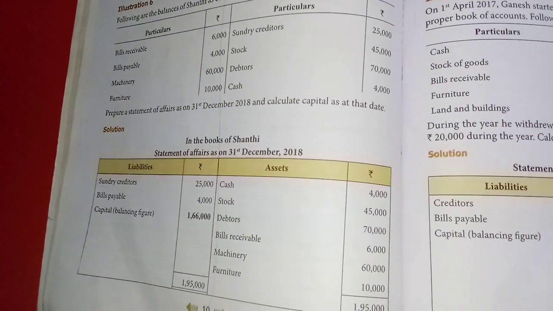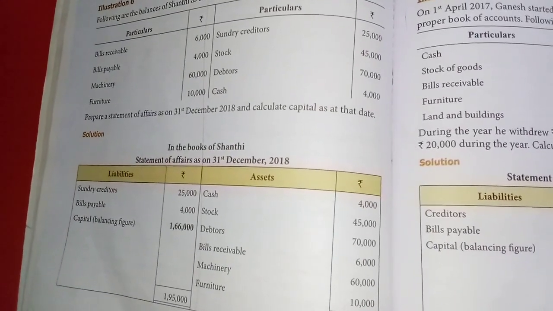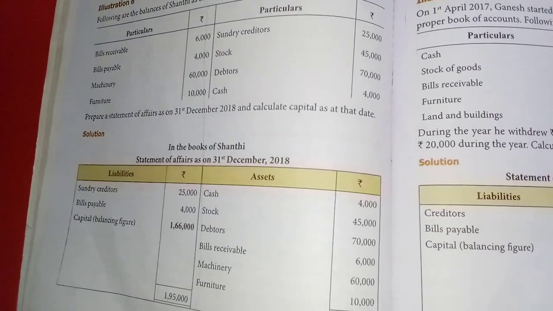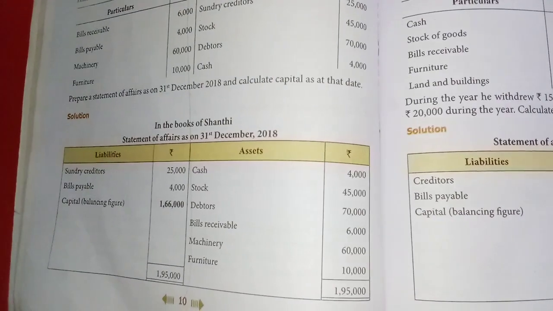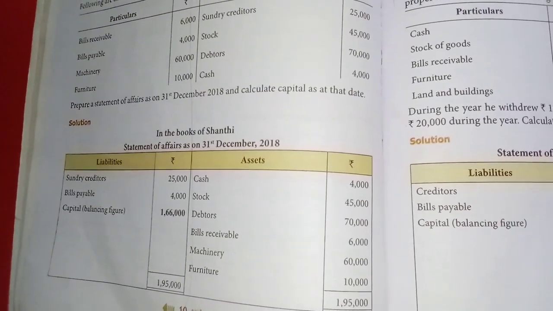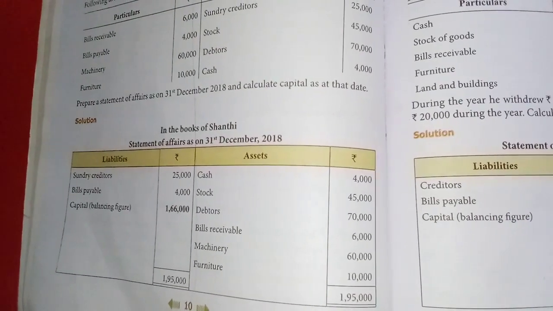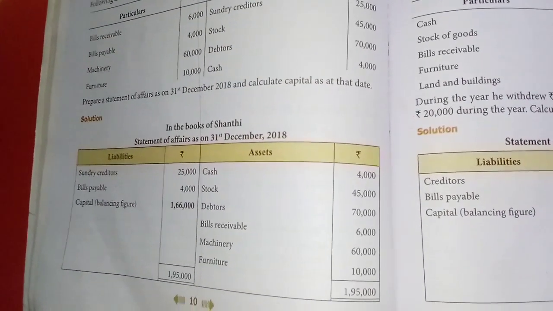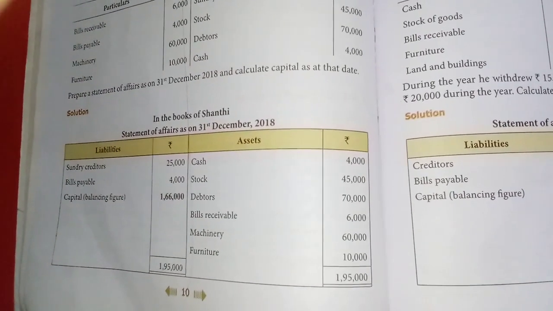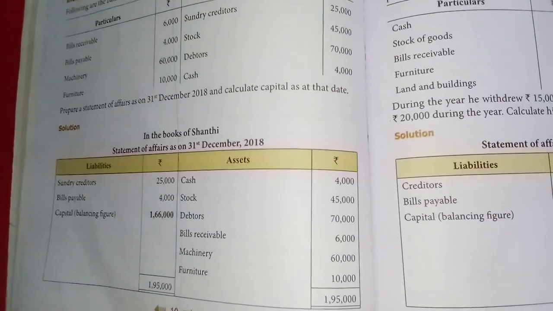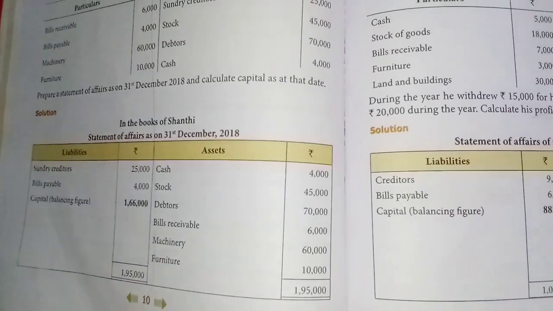First one, the assets which can be converted easily into cash. On the basis of liquidity they have arranged. So cash will be the first one, then stock, debtors, bills receivable, then only fixed assets, machinery, furniture. Then sundry creditors, bills payable on the liabilities side. Find out the difference. Here 1,95,000, there 29,000. So subtract, you will get 1,66,000. That is the capital, the balancing figure we should write.